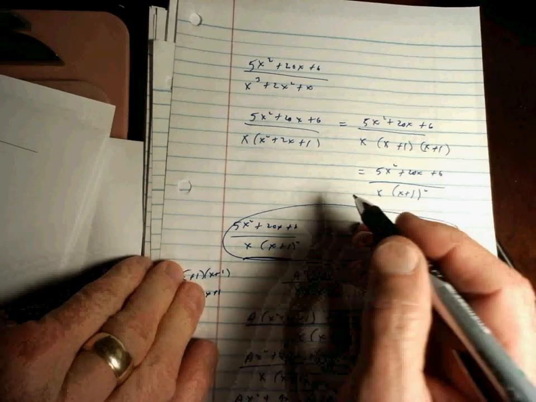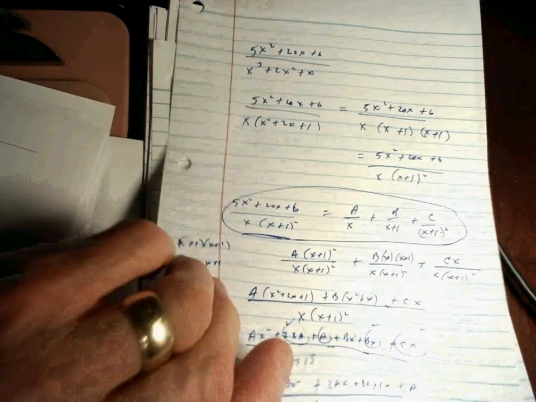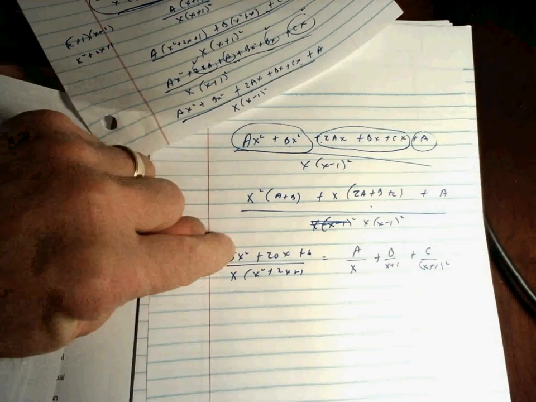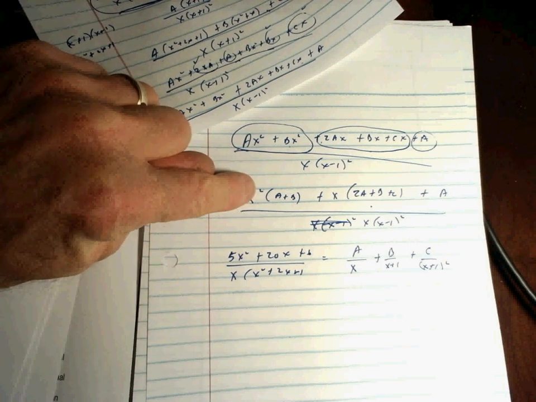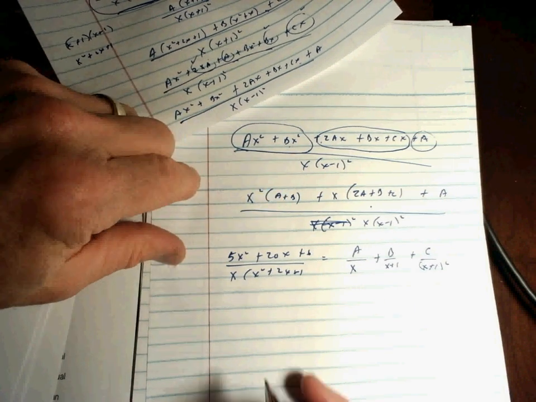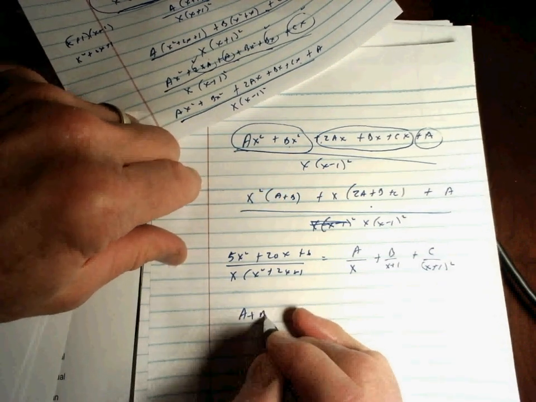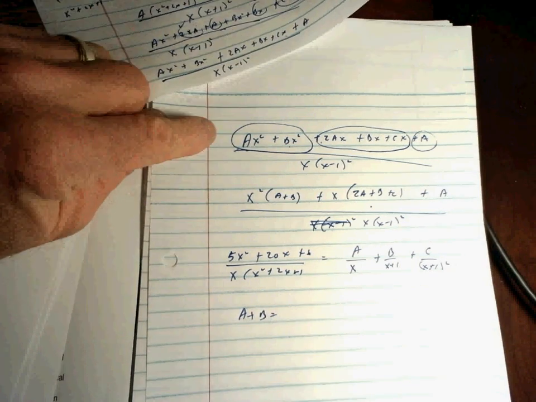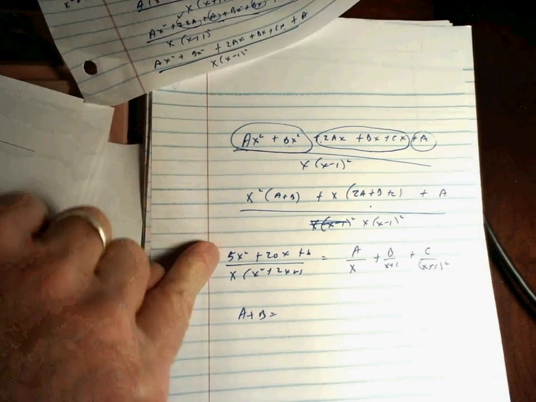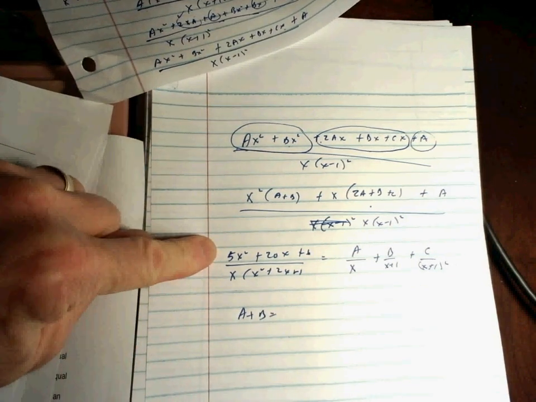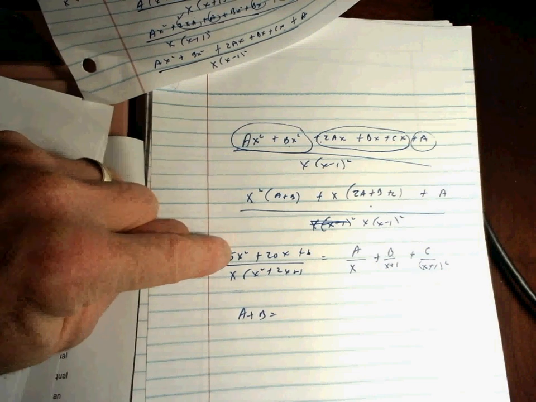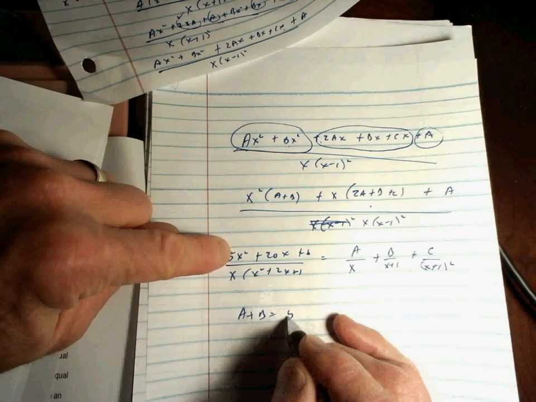I just recopied that. We have that here. So I can look at a plus b has to be equal to the coefficient of x squared, and that would be 5.